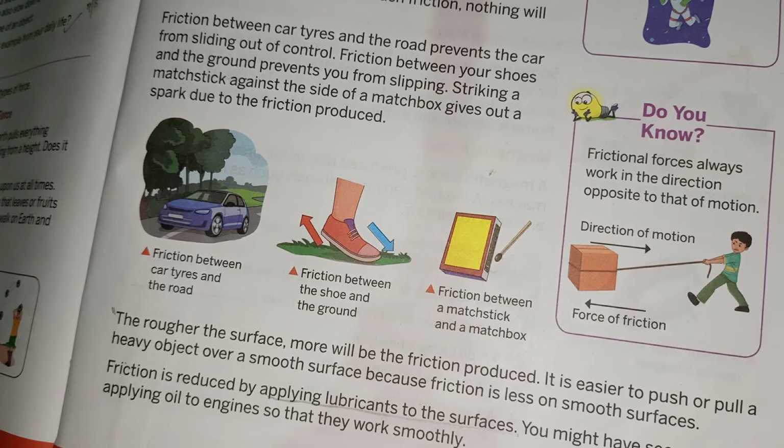Therefore, now to pull heavier things, which one will you prefer? Less friction or more friction? Correct. We will prefer less friction. That's why if you want to pull a very heavy object, you can apply grease, you can put some water under the heavy box, or you can even put some oil under the box.